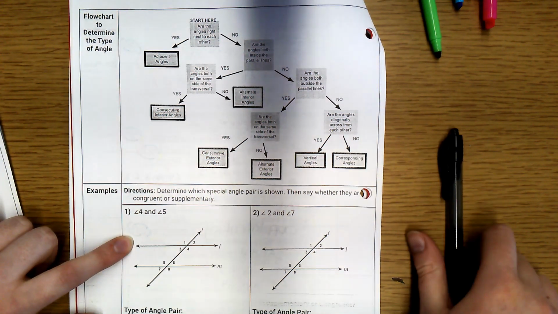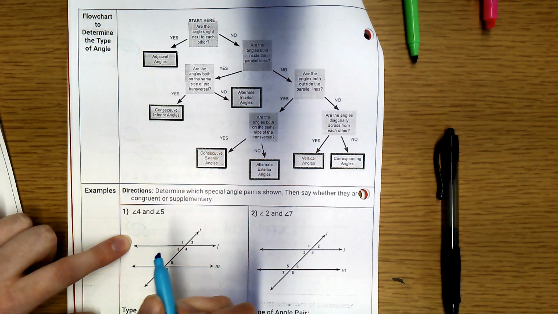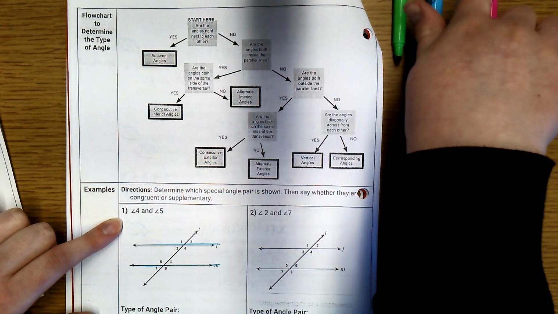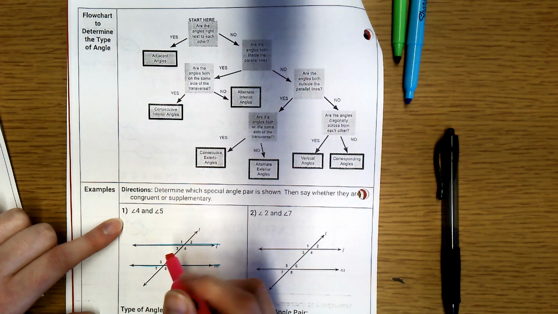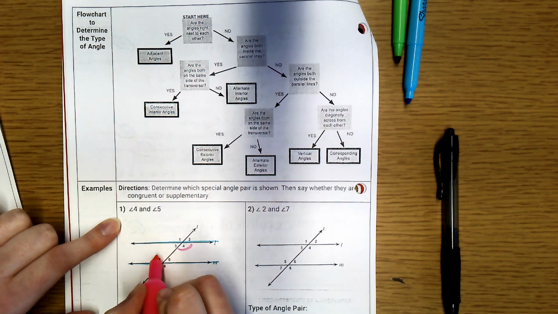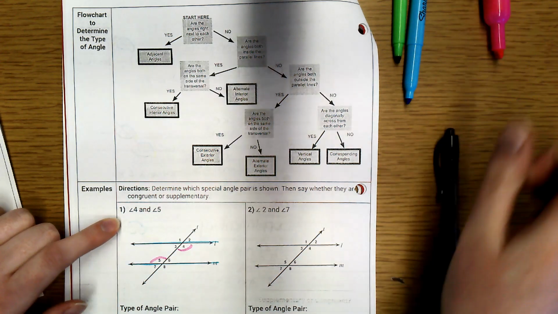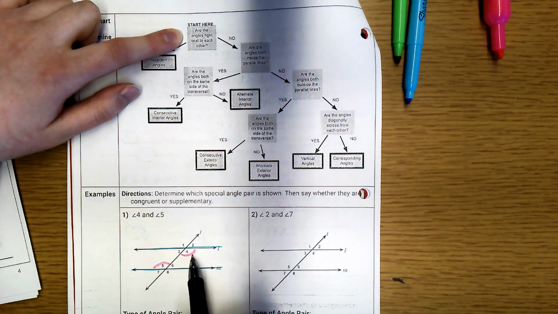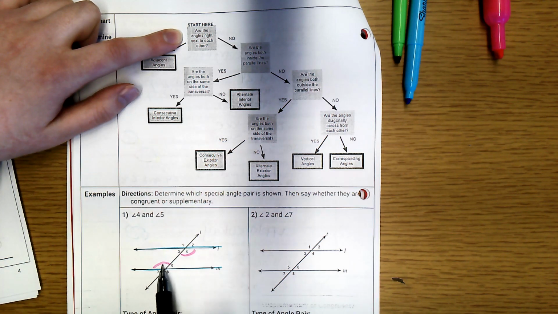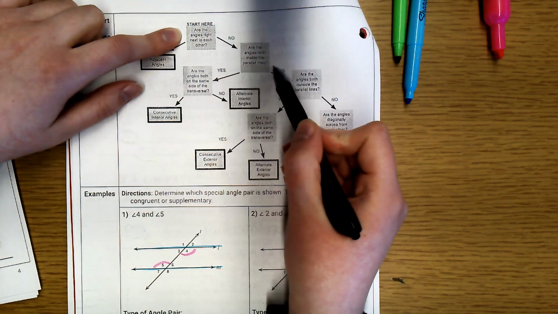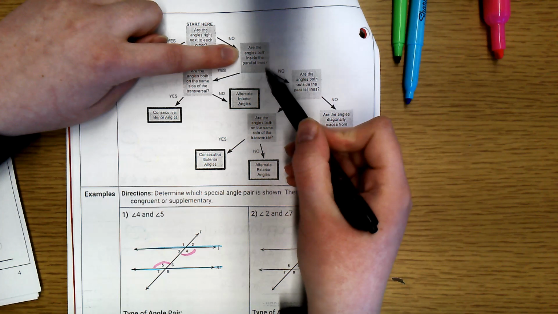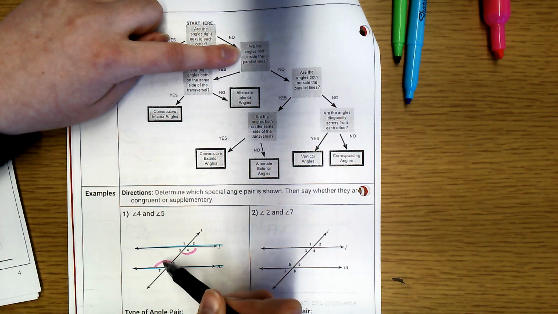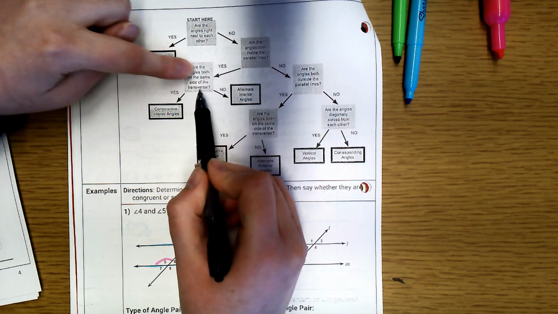So let's start with right here, 4 and 5. I'm gonna highlight my parallel lines here. If that helps you, go for it. If it doesn't, that's fine. And I'm just gonna say, okay, I'm looking at 4 and I'm looking at 5. So it says start here. Are the angles right next to each other? That would mean 4 would be like 3 and 2, 5 would be like 6 and 7. No, they're not. Are the angles both inside the parallel lines? Okay, here's 4, here's 6. They're both between my blue lines, so I say yes. I follow my yes arrow.